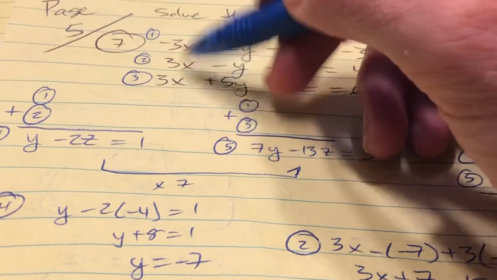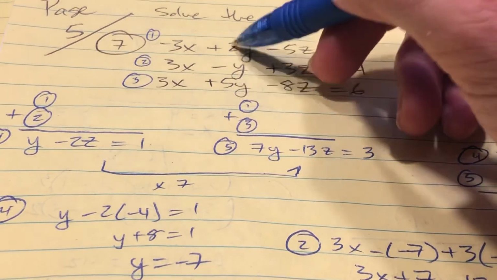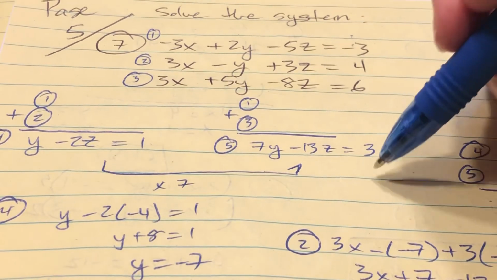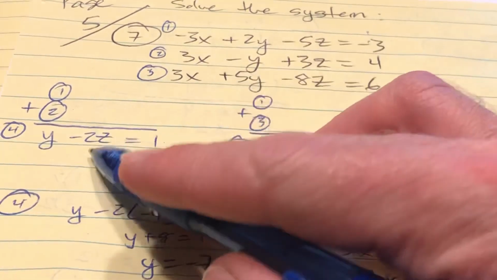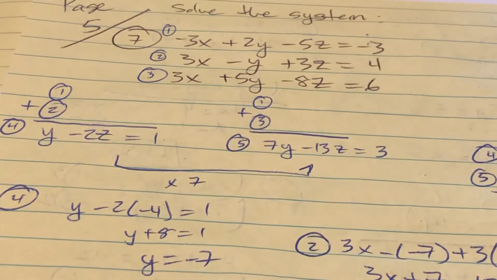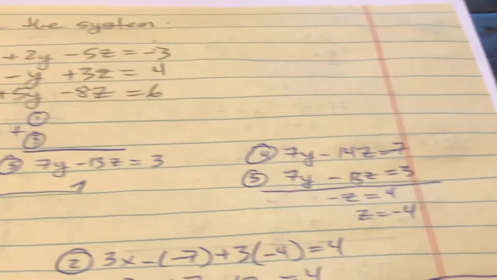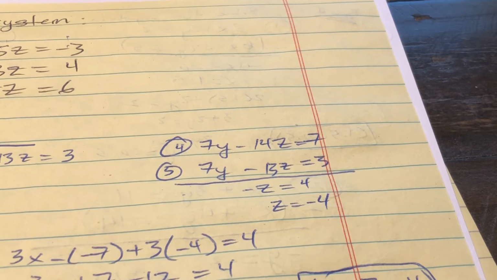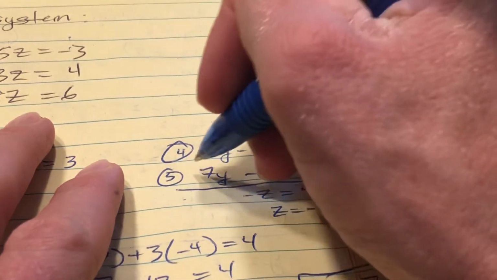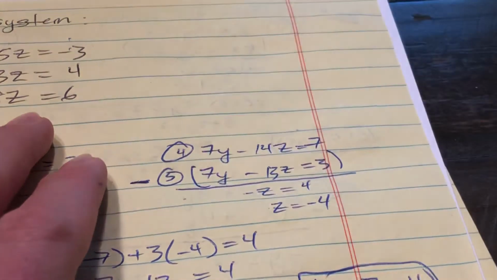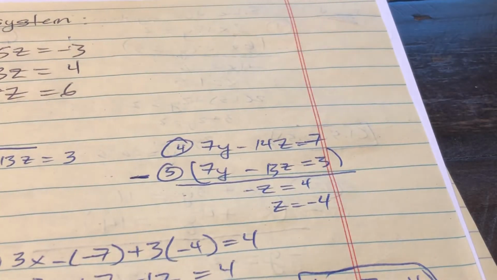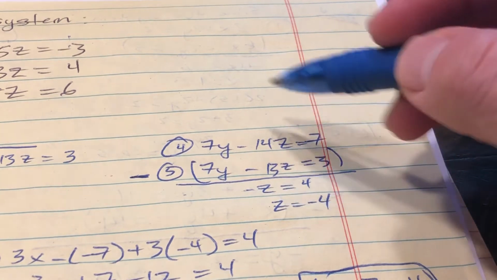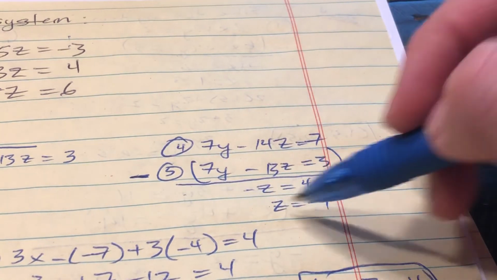Then I have 1 and 3. I'm going to add them together. The x's cancel. That gives me 7y minus 13z is equal to 3. I want to get rid of the y, so I'm multiplying this equation by 7. Equation 4 is being multiplied by 7. And I've written them both over there. The y's will cancel through subtraction. 14 minus a negative 13 is a negative 1. 7 minus 3 is 4. Z is a negative 4.